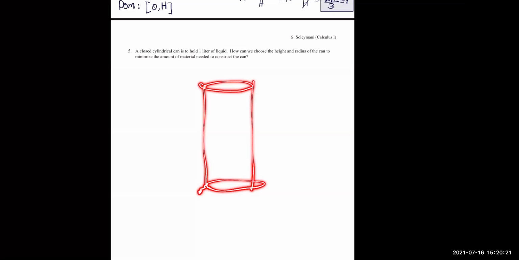So the way they choose the height and diameter of the can is based on the Fibonacci sequence. It's based on the golden ratio, which is about 1.6. If you take the ratio of height to diameter, that ratio has to be 1.6. That looks good, okay? So they go based off of that mainly.